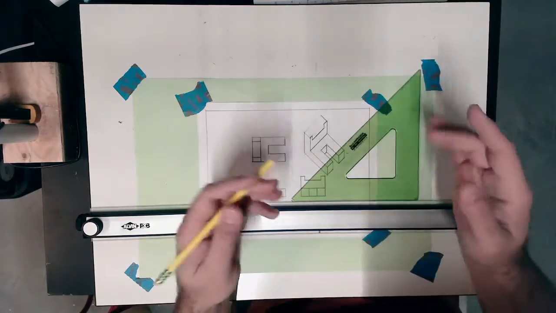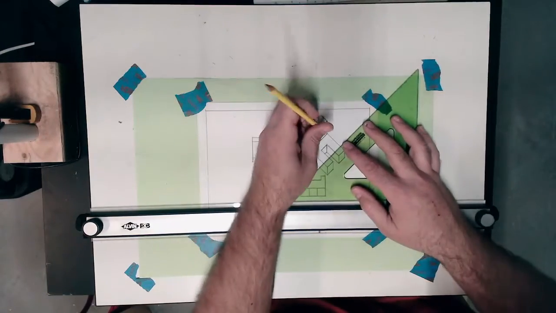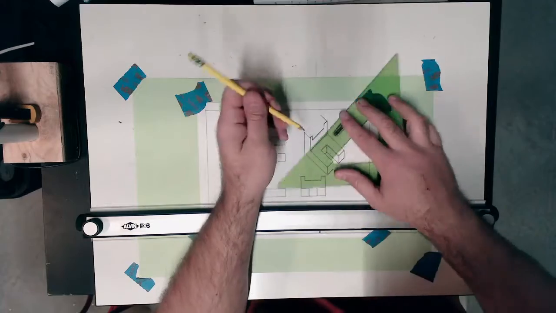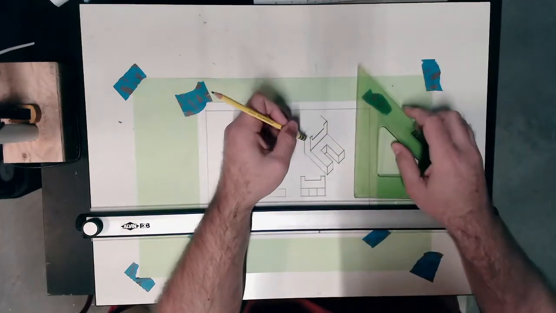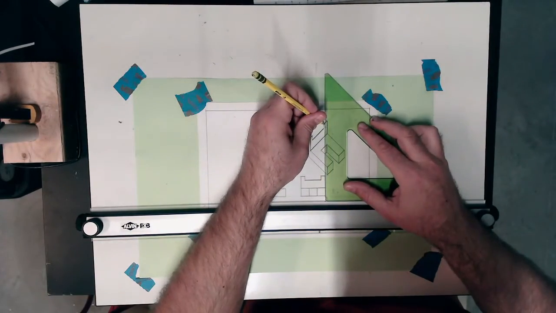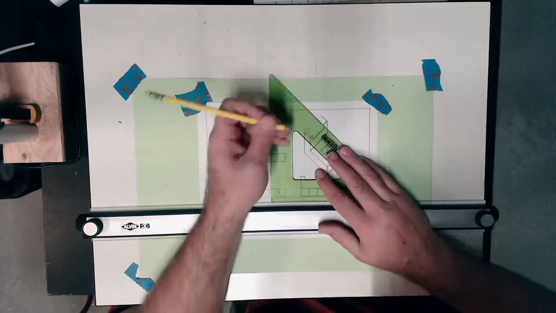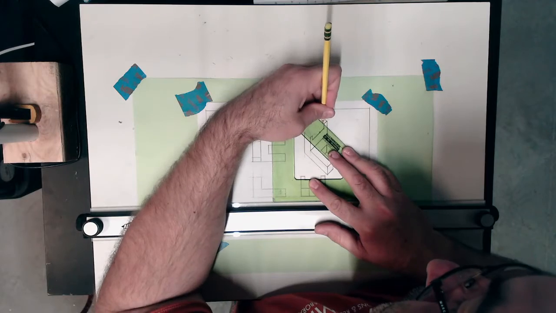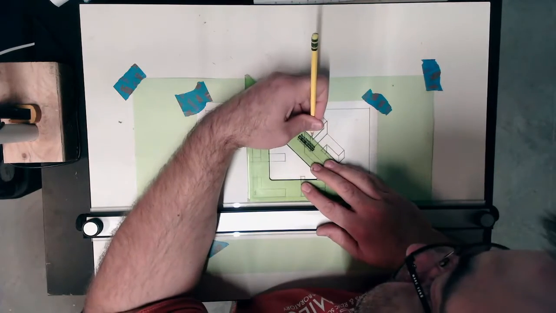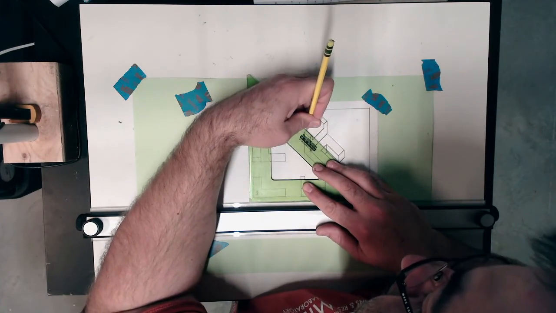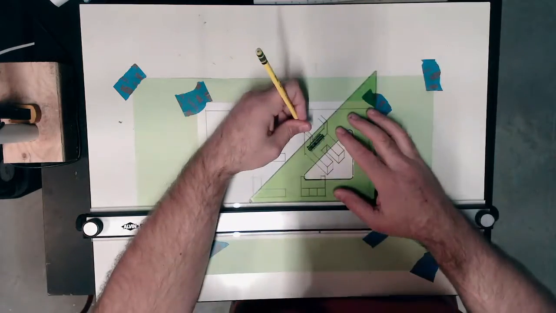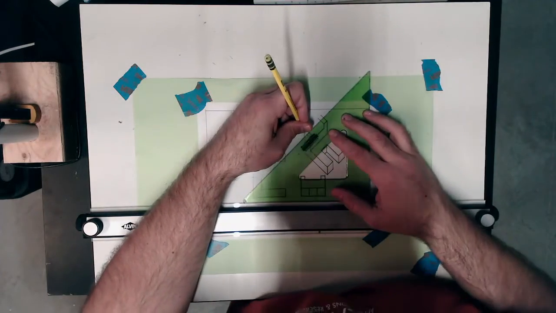Okay, I measured something off, but I'm in a rush here now. So you can see what's happening. That should have been 1/4. That should have been 1/4. And now I'm going to swing those back on a 45. And then I'm going to swing it this way and darken in those little lines right here.